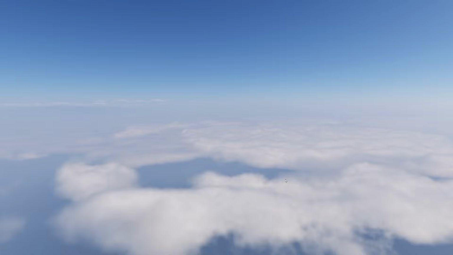Clouds, the METAR representation is done very well. So the meteorological data is very accurate for one, and two, the actual representation of this meteorological data in X-Plane, I think, is done very well.